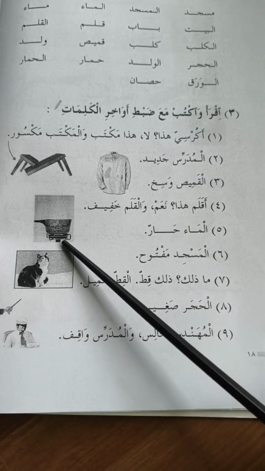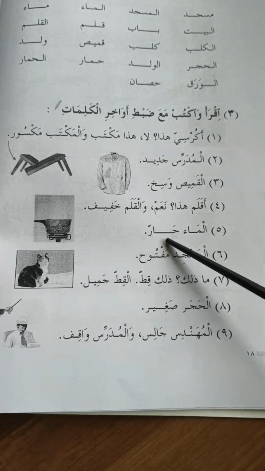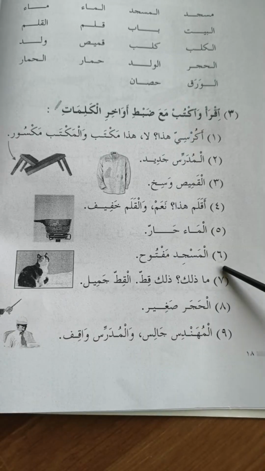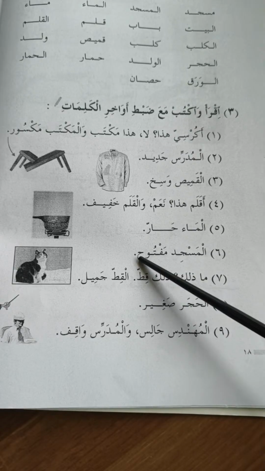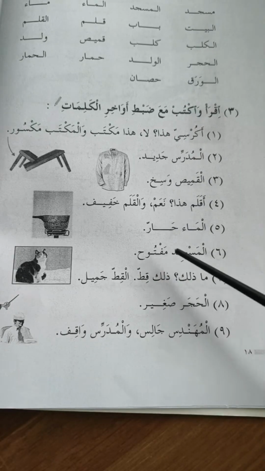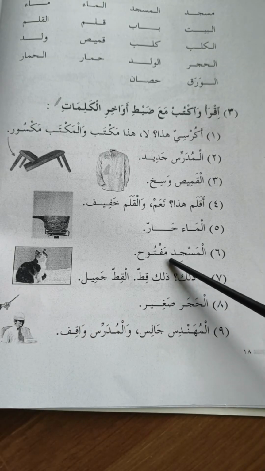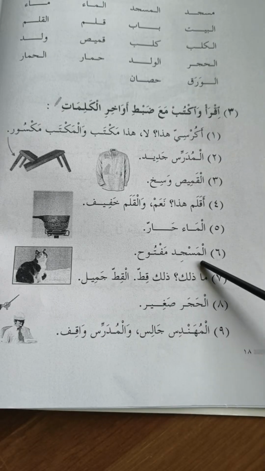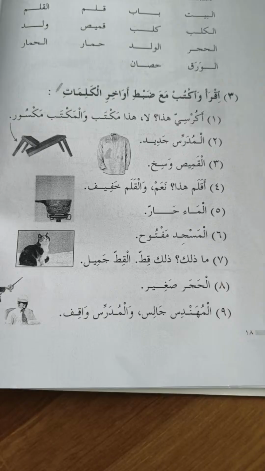This is on the stove, the water. So the water is hot. Number 6. The masjid is open. Number 7.